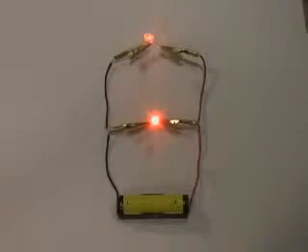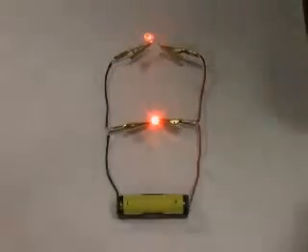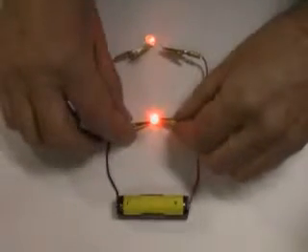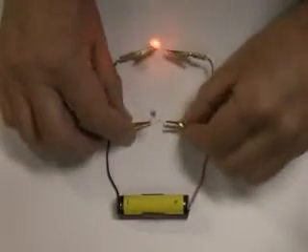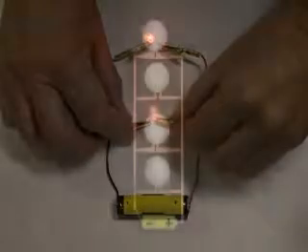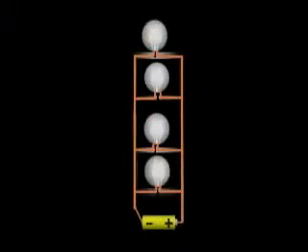This is a parallel circuit. Notice when I disconnect one bulb, the other one stays on. It is possible to build parallel circuits with many branches.